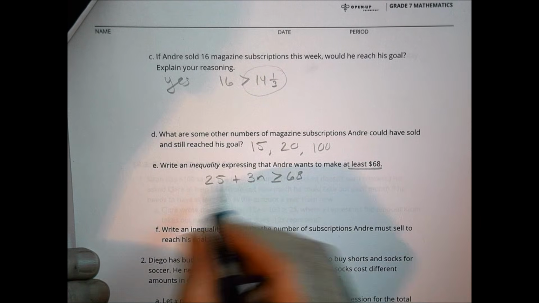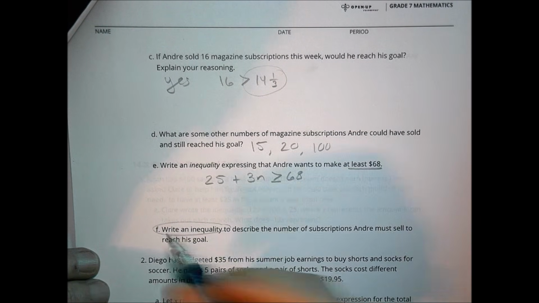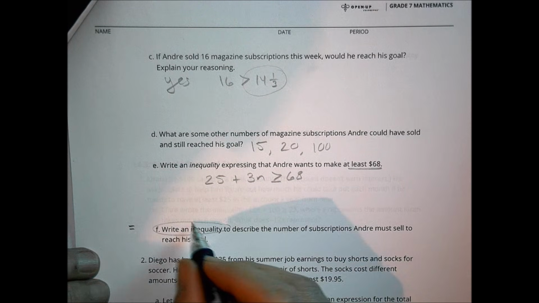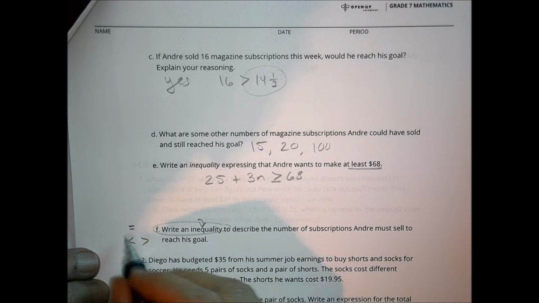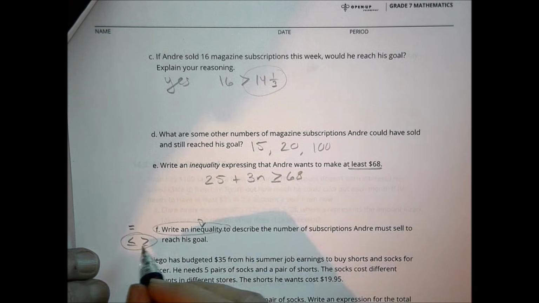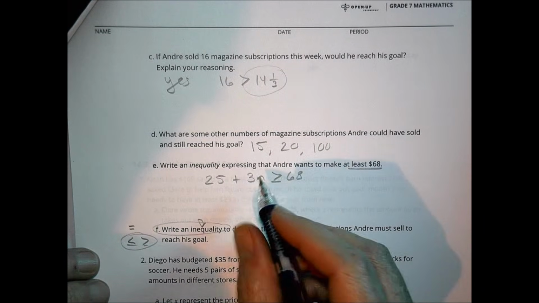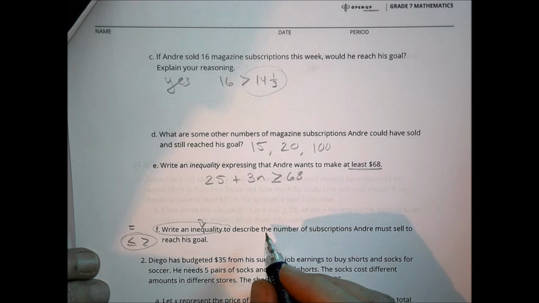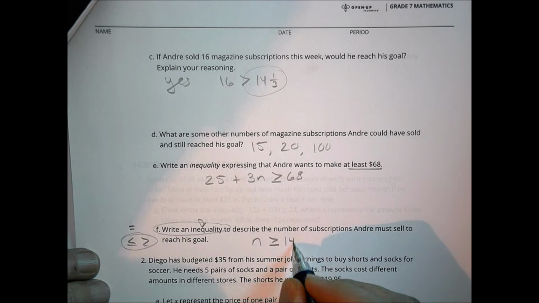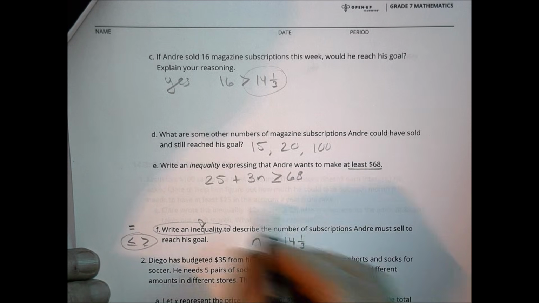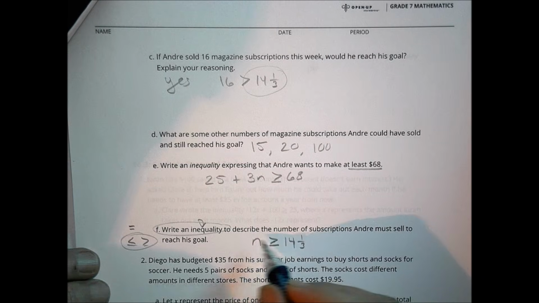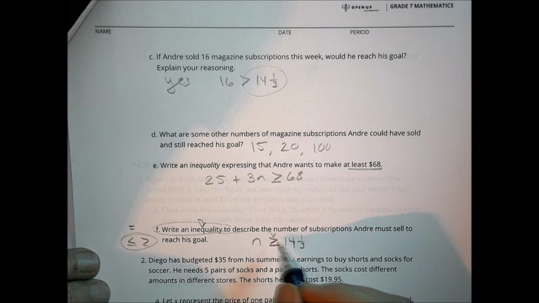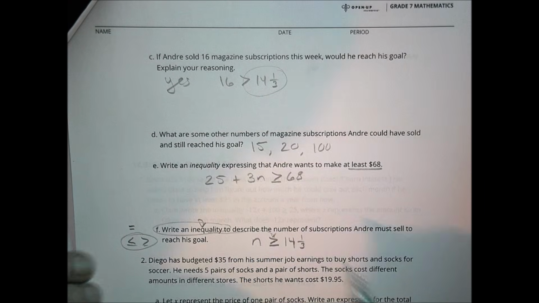Now the next one says write an inequality to describe the number he must sell. So that essentially means solve that. We're going to solve that up there, but it's a solution with an equal sign. When it says write an inequality, we're still going to express it with a greater than or less than sign. So to work this out, you do the same idea that we did before. You end up with your n value is greater than or equal to 14 1/3. I don't need to do the math again because it's exactly the same as what we did on the front side. The difference is instead of saying equal, it's an inequality, and so n is going to be any number greater than or equal to 14 1/3.